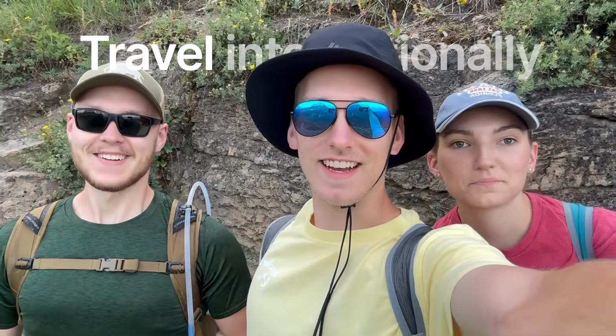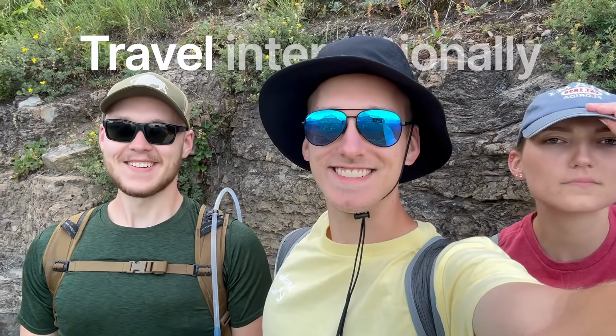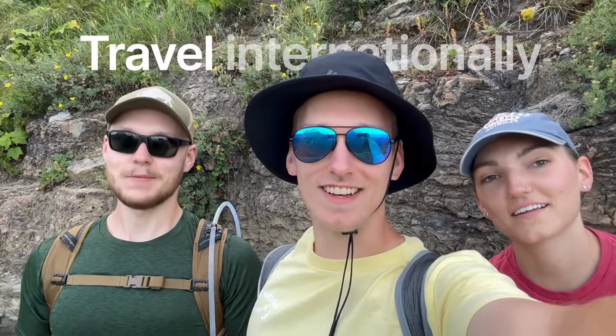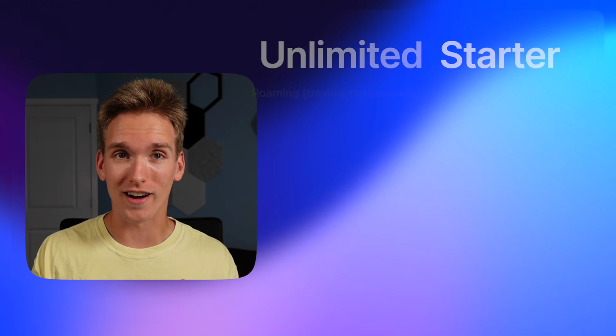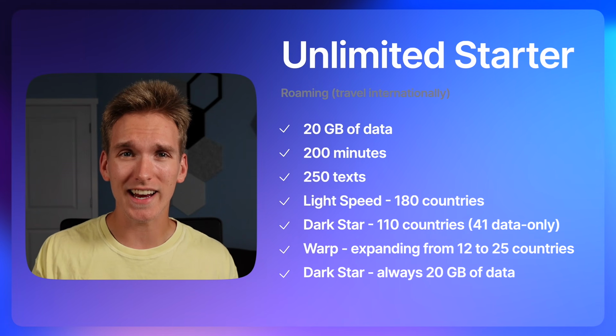Moving on to roaming, which is most commonly used if you're international, this also got an upgrade with 20 gigabytes of data, 200 minutes, and 250 texts included when you're abroad. Lightspeed now covers over 180 countries.